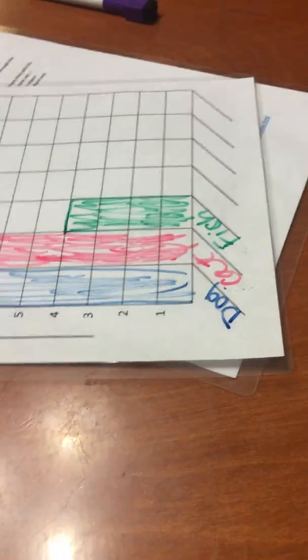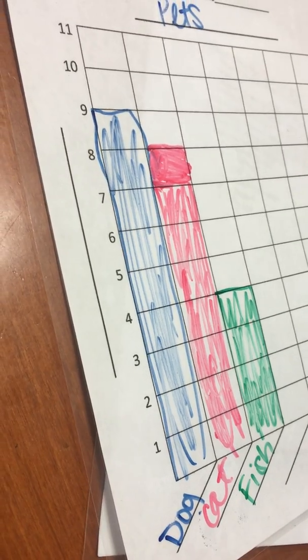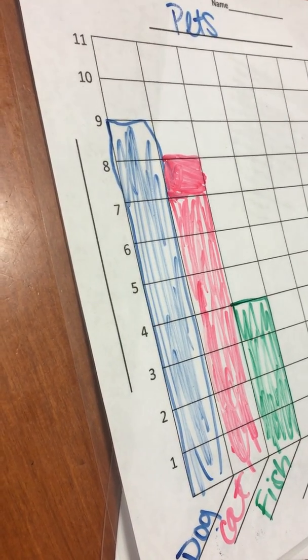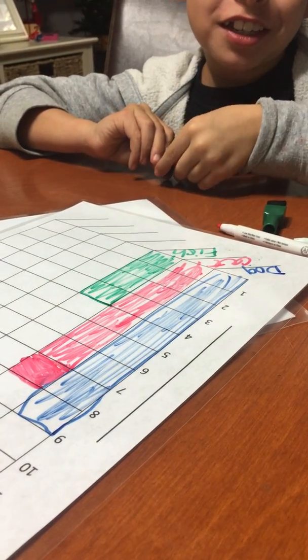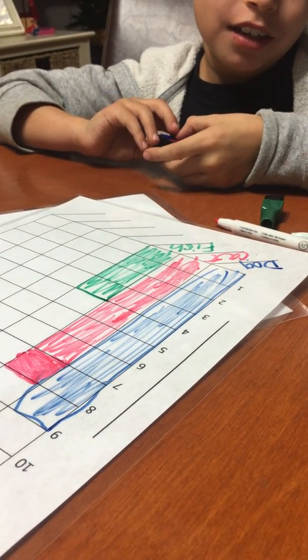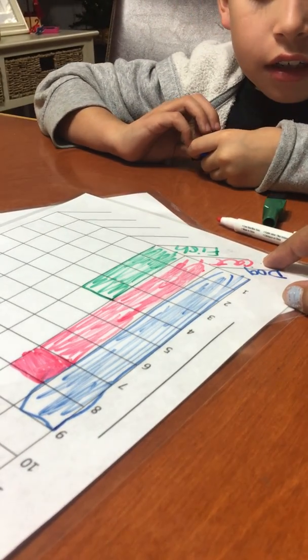And can you tell on this, how many votes did cat and fish have altogether? So what would you do to figure out how many are in both of these columns? So how many people like cat? 8.